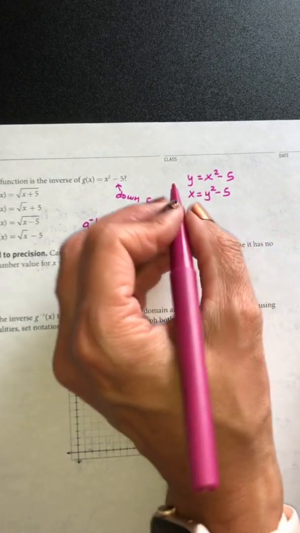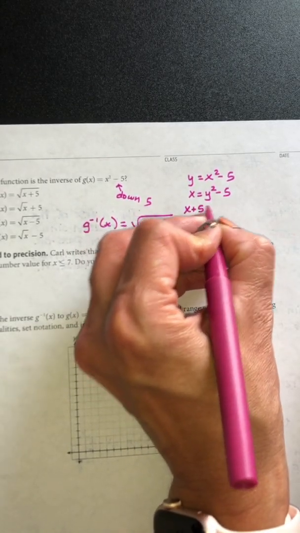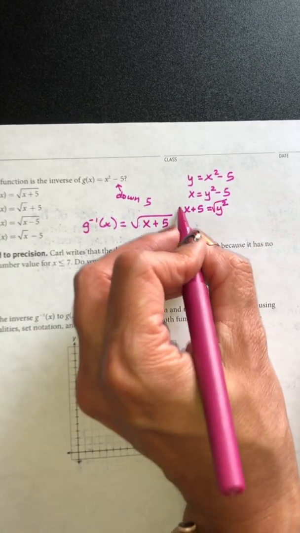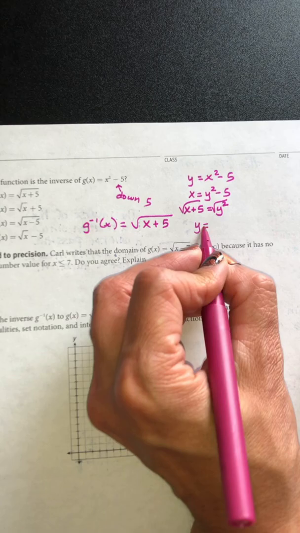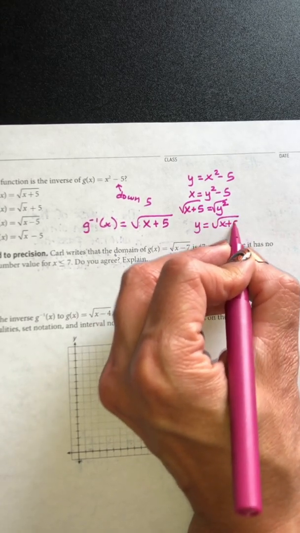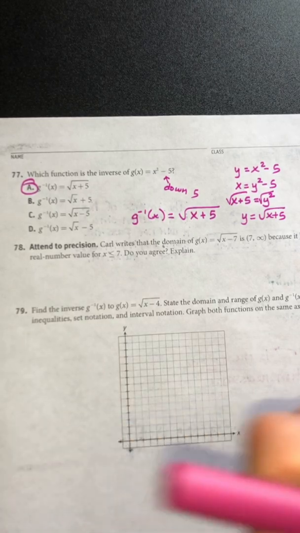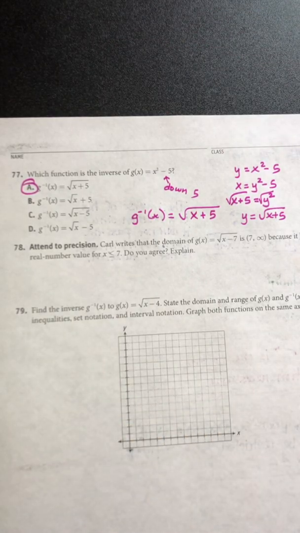Solve for y, so add 5 to both sides. We will get x plus 5 equals y squared. Undo the square by square rooting, and y equals the square root of x plus 5. Yep, there it is. Whoop, there it is.